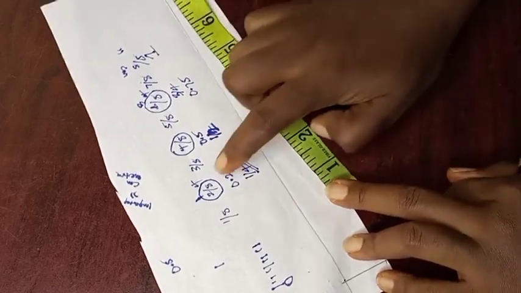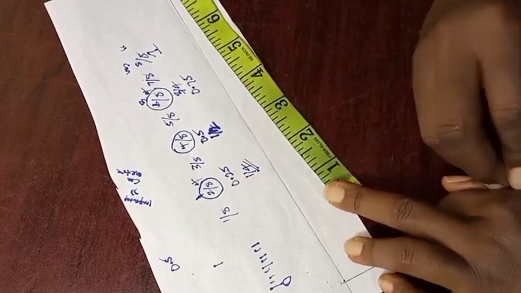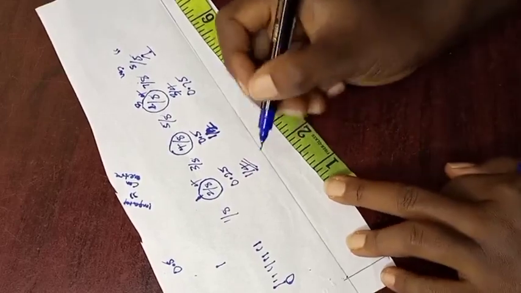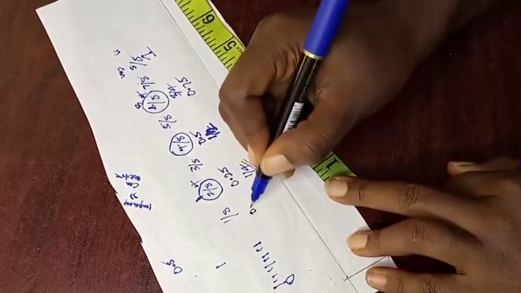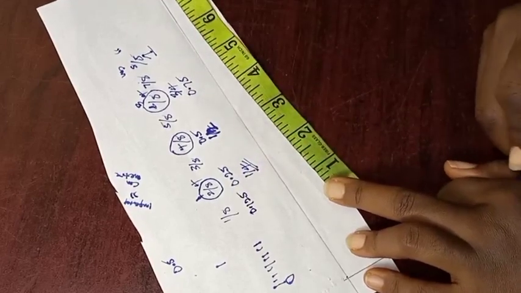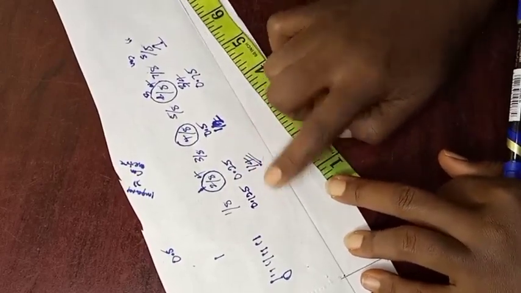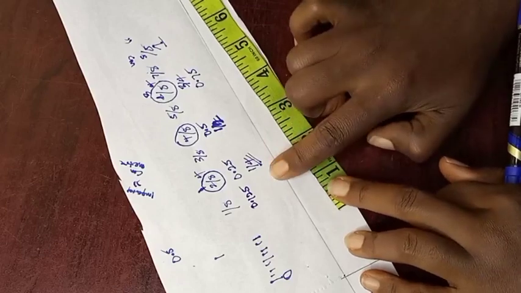Okay, so this is 0.25. 0.25 divided by 2, we are going to have 0.125. Because 1/8 cannot be divided, we'll have them in decimal.